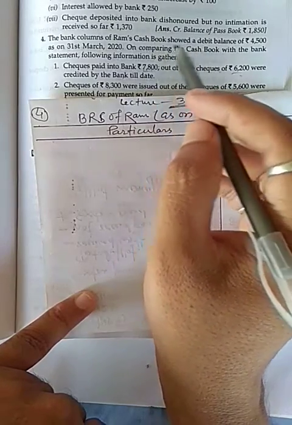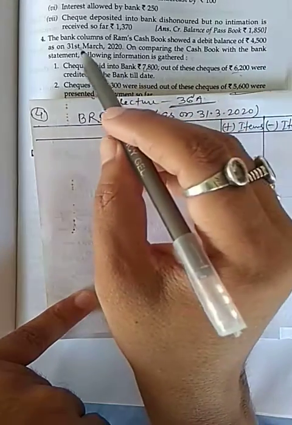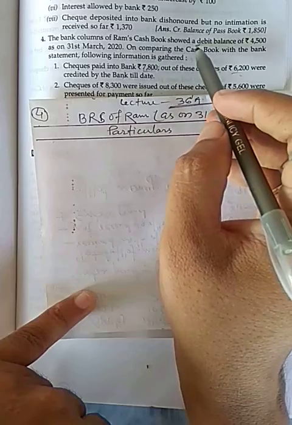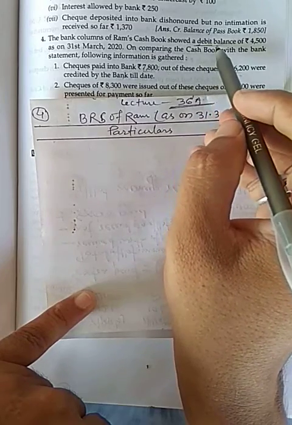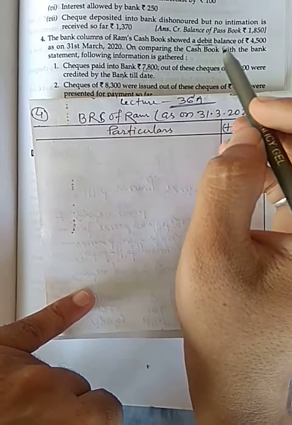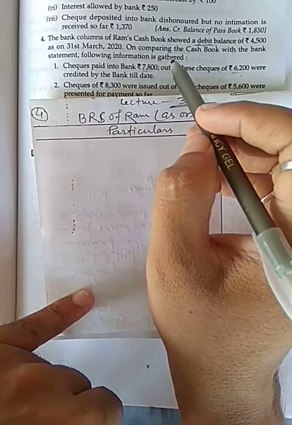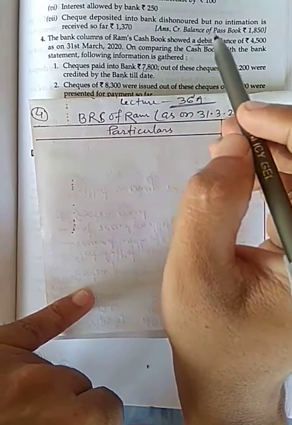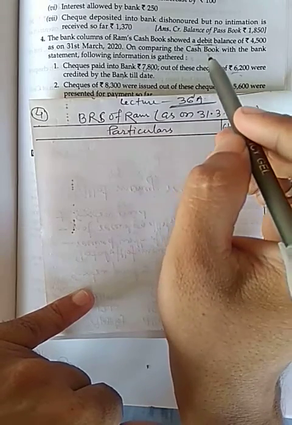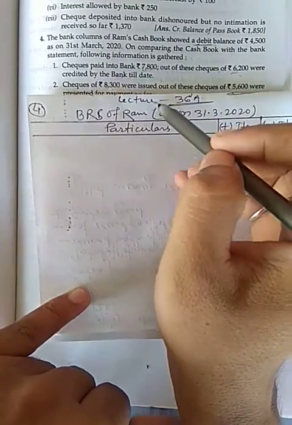Balance of cash book is showing 4,500 and nothing is given, so it is a debit balance. If in the question no debit balance or credit balance is given, then we suppose that this is a debit balance, and if it is mentioned as credit balance, then no problem.